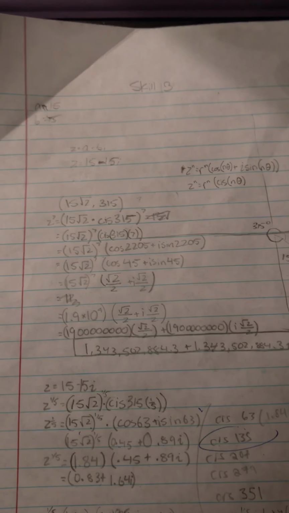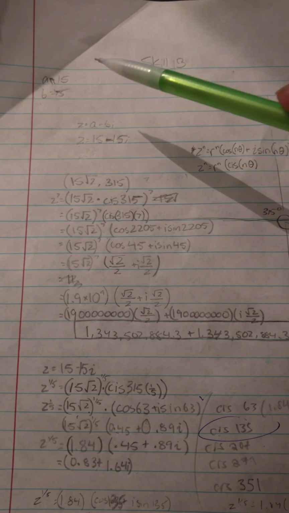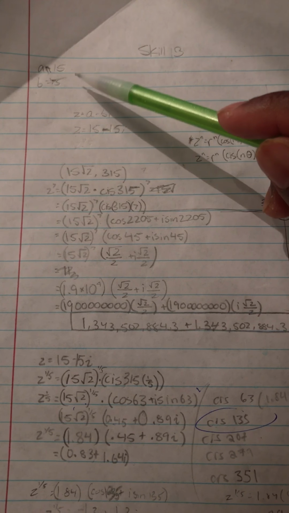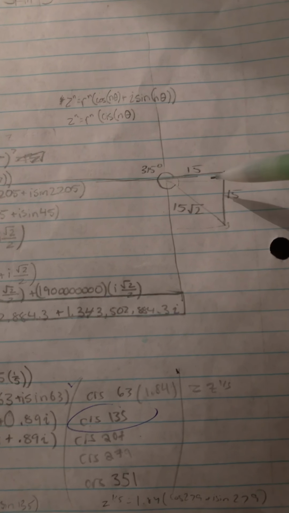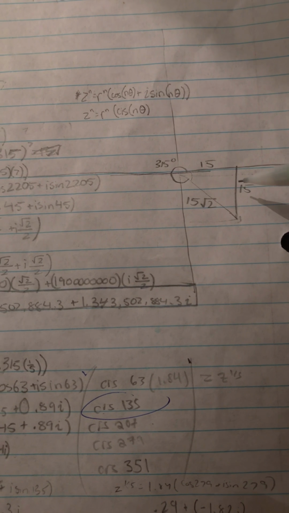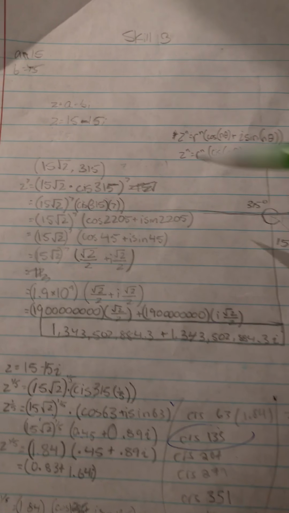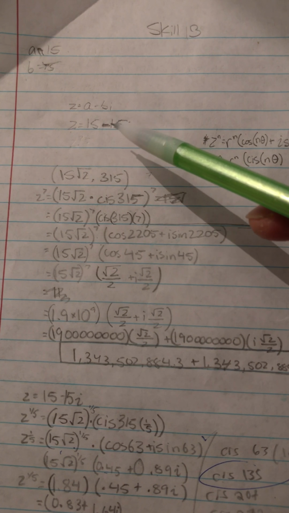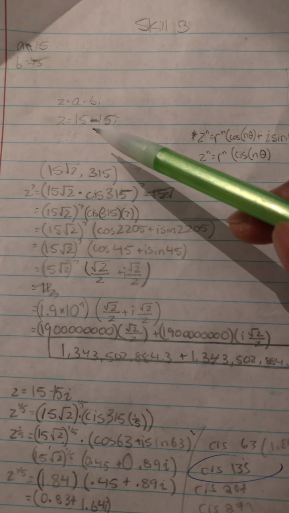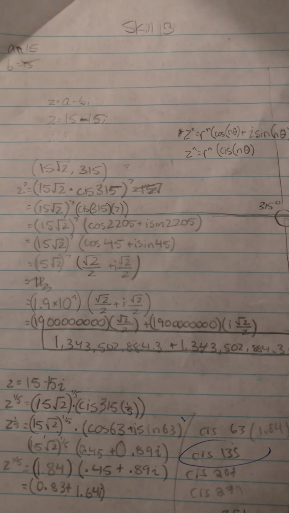Okay, so for this skill, we had to find a and b, and they both had to be greater than 10. So I chose 15 and 15, and they had to create a special right triangle, and mine created a 45, 45, 90 triangle. So the first thing we had to do was plug it in to z equals a minus bi. So z for us is going to be 15 minus 15i.